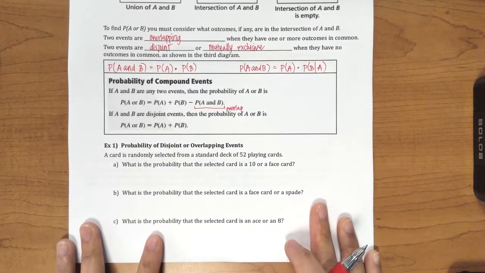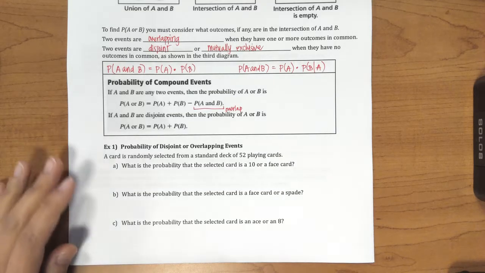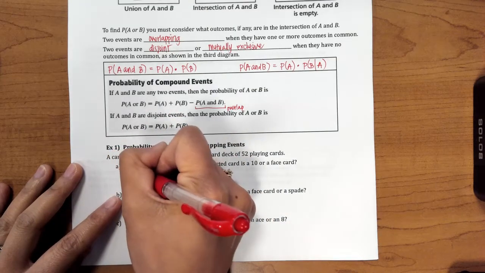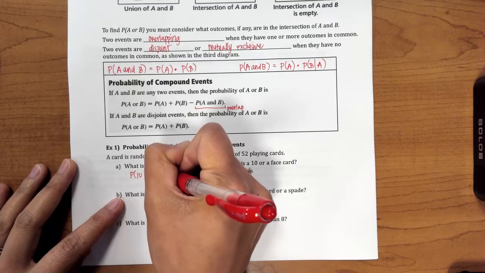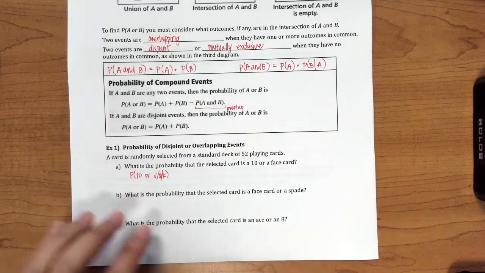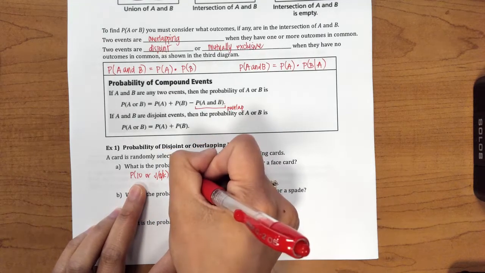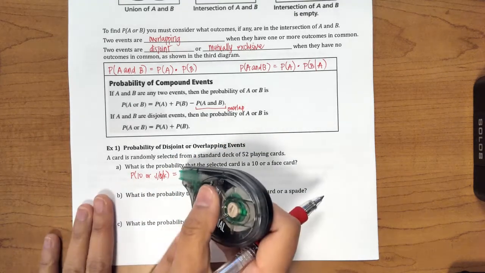So let's take a look at how this can show up. In example 1, we're going to talk about a standard deck of 52 playing cards, and we're going to select one card at random. What's the probability that the selected card is a 10 or a face card? So the first thing I'm going to do is write probability of 10 or face, where face is Jack, Queen, King, just so that helps us decide. So the probability of getting a 10 out of my deck of 52, let me just write the formula down because that'll help us.